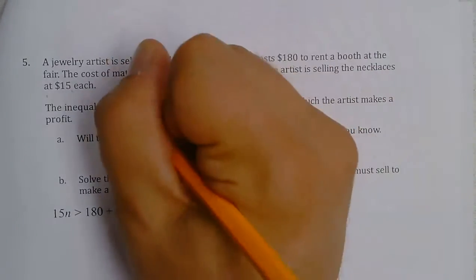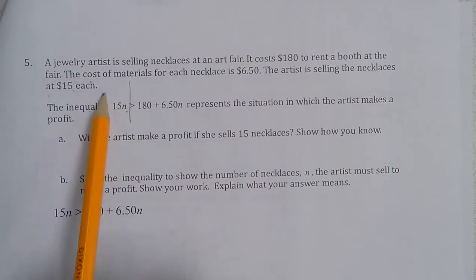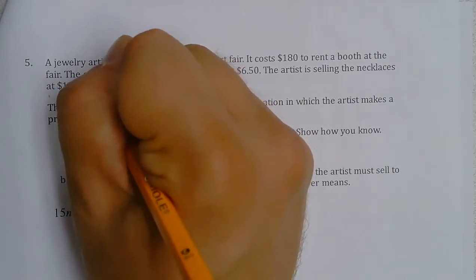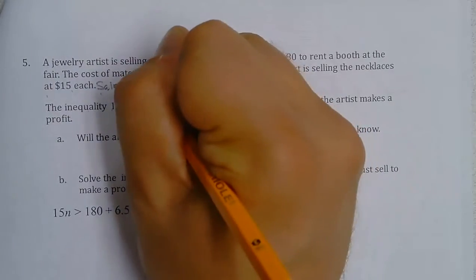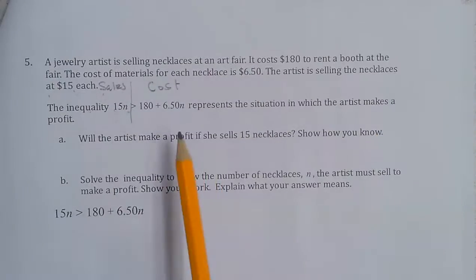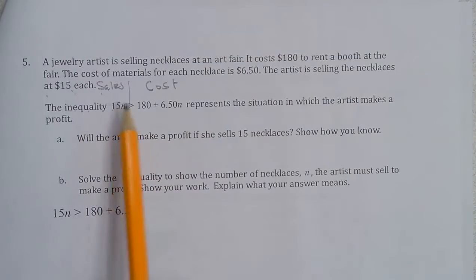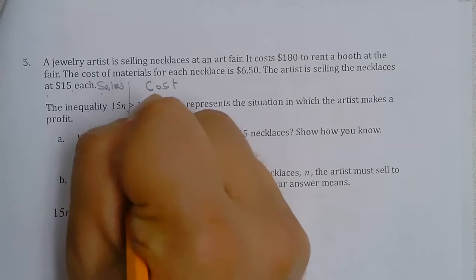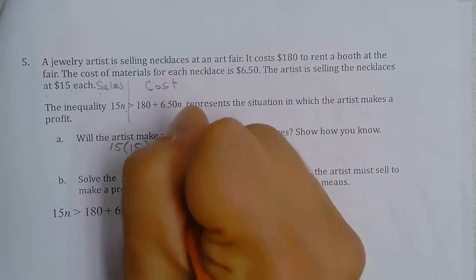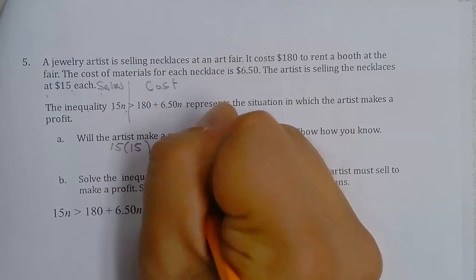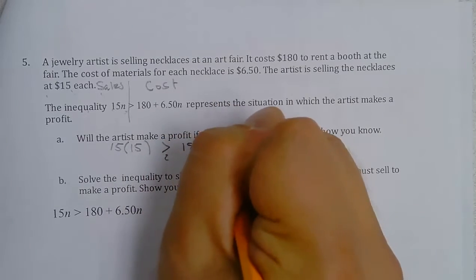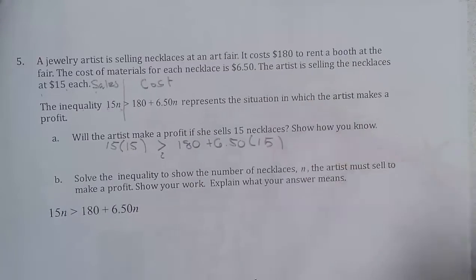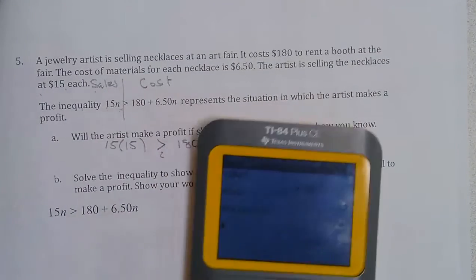So again, what we would do there, this part right here, this 15 times n, is how much money that you're making in sales. And this part over here is how much the cost is. So if we plug in 15 there for n and look at both sides of the inequality, what about 15 times 15? Is that greater than 180 plus 650 times 15? We're just going to multiply those out and see.